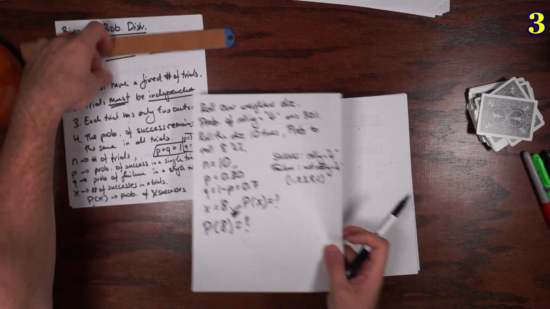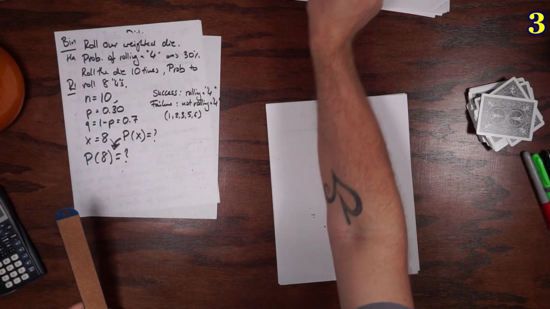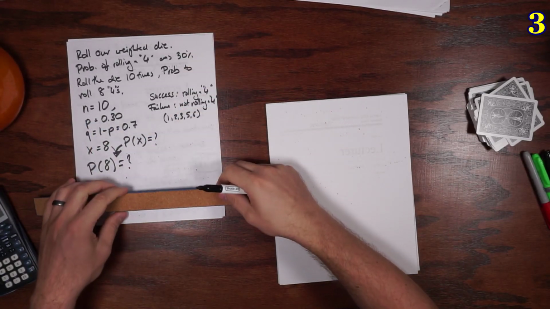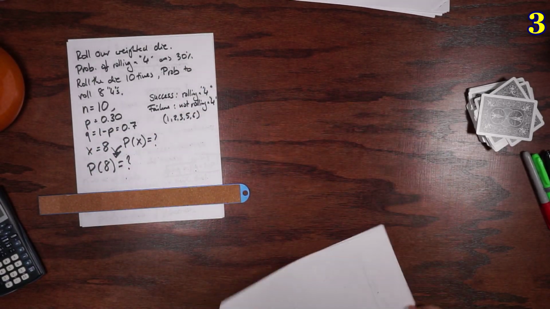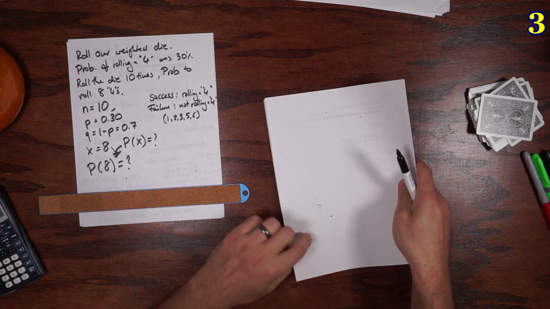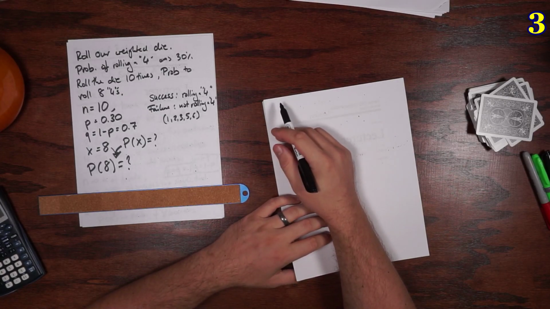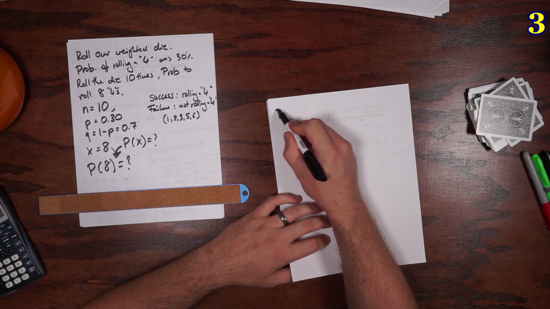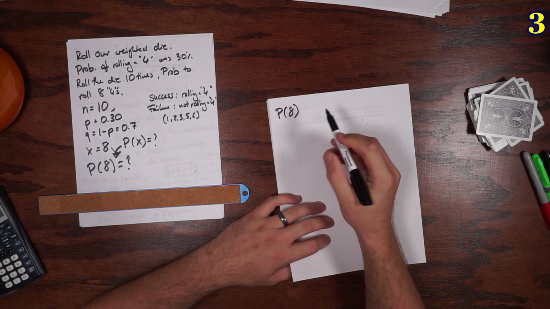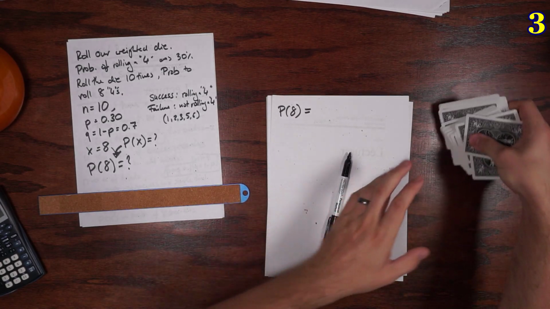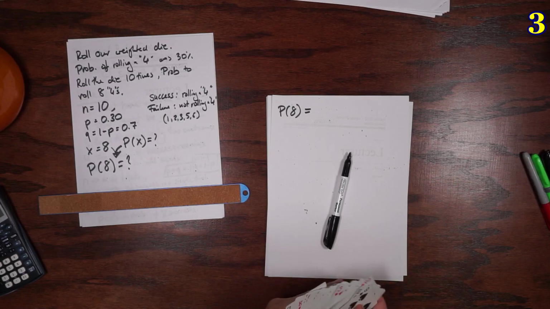So what can we do with this? First of all, remember chapter 1? We had something about the combination of things. If we are looking at the probability of 8 successes, we are really wondering how do we do this?